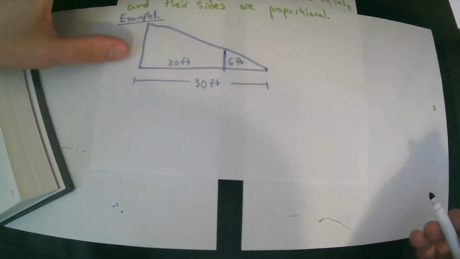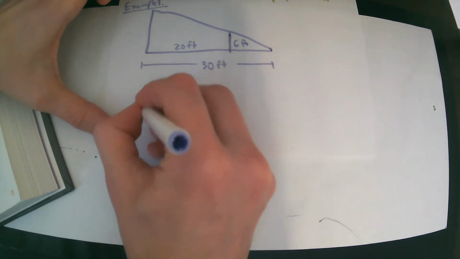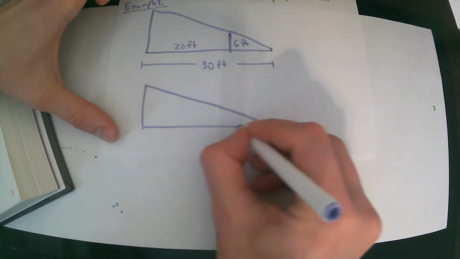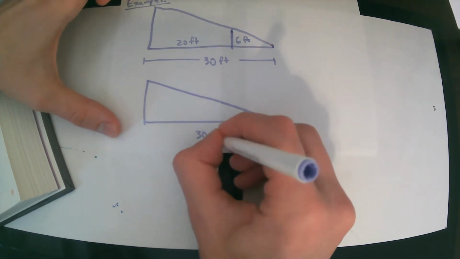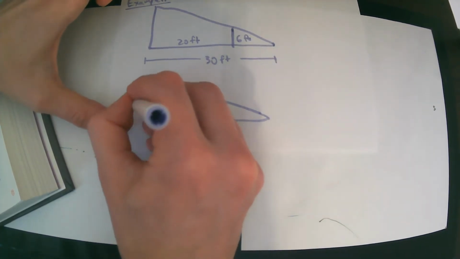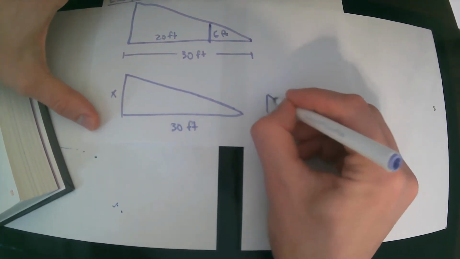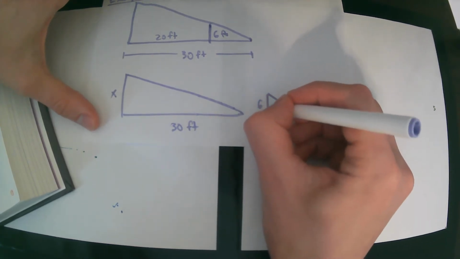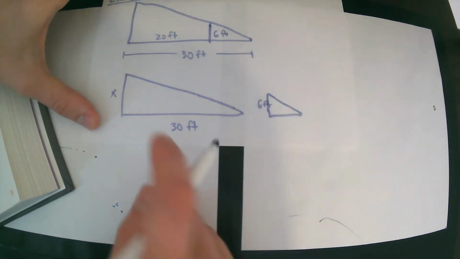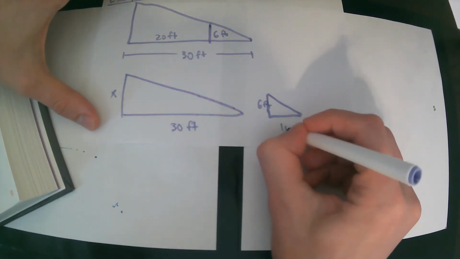Okay, so we have this larger triangle, which has side measure 30 feet here and unknown feet here, and then we have this smaller triangle which has measure 6 feet here, and this side here, which of course is 10 feet.